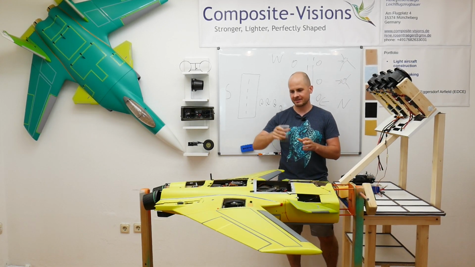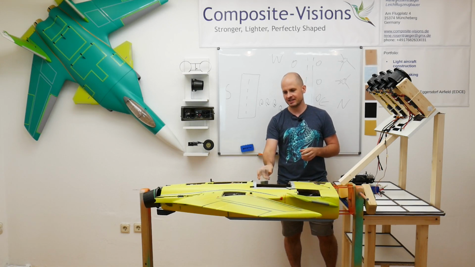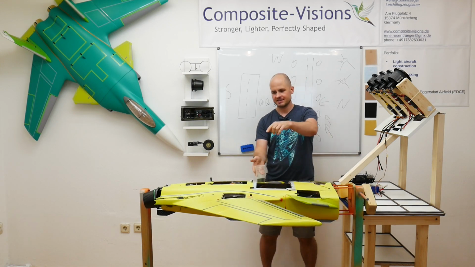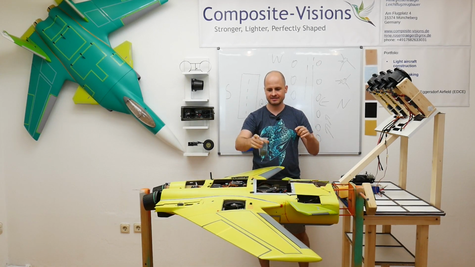The jet is leveling and I put this on, and you hear the sound. This engine gets up and it's leveling again.